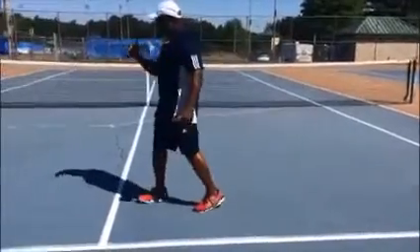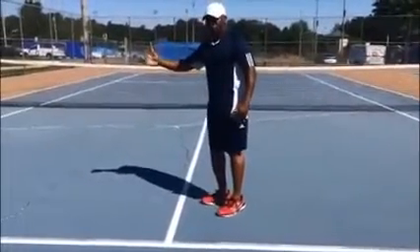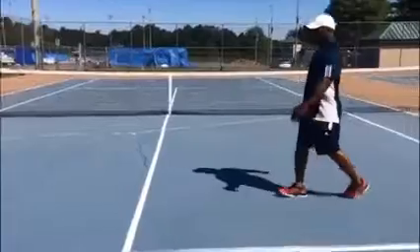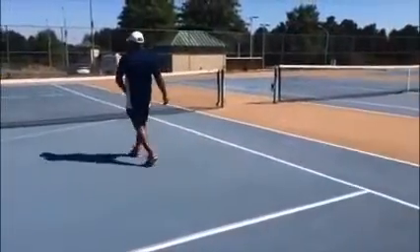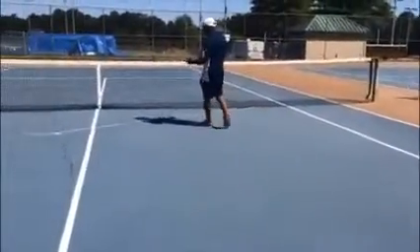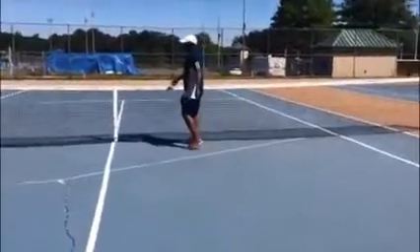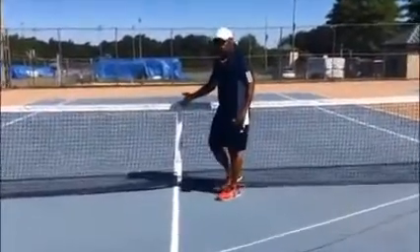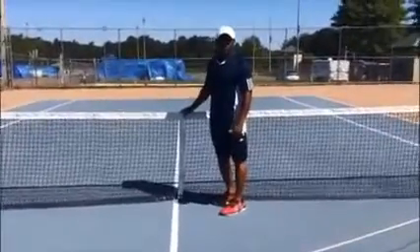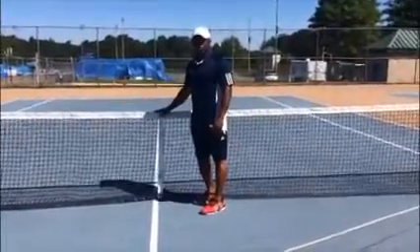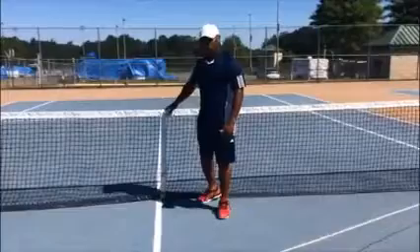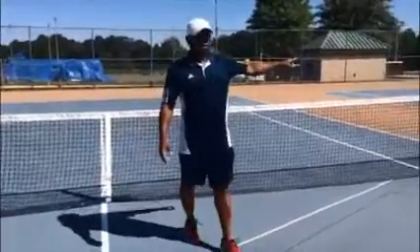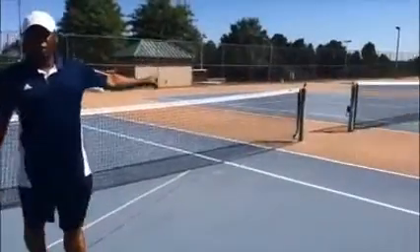Same thing goes if they're serving in the ad court. Obviously right here we've got the net. From the center, it's supposed to be 3 feet. There are also posts that hold the net up.